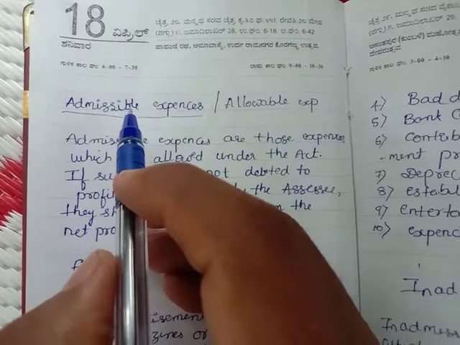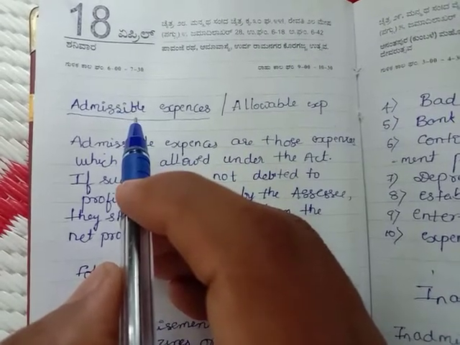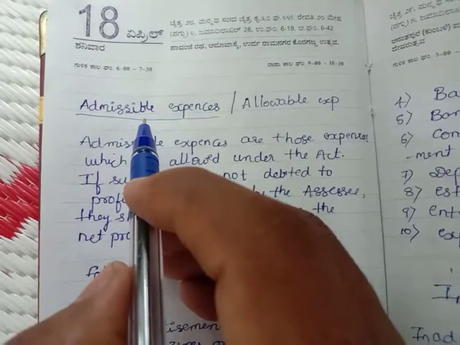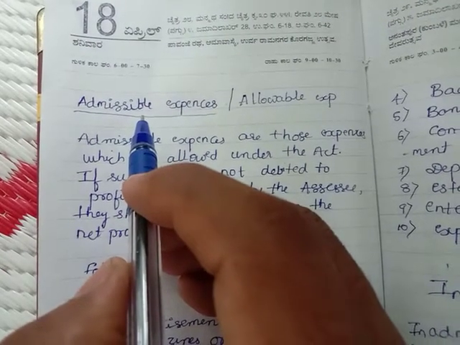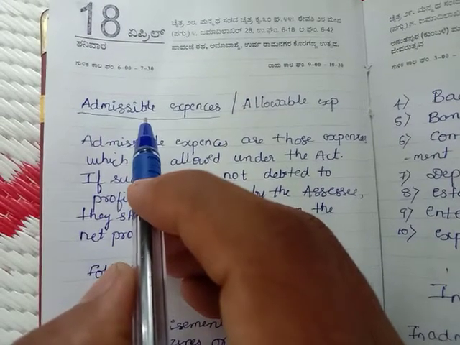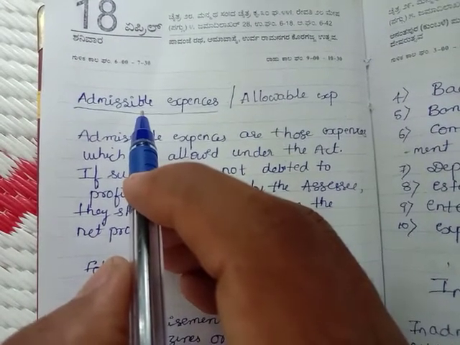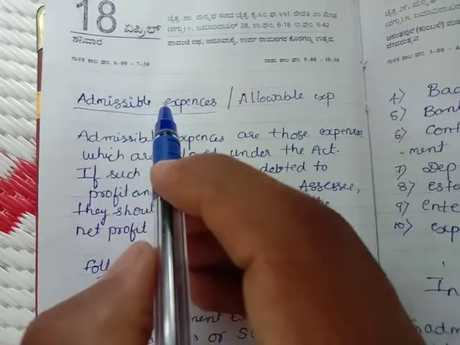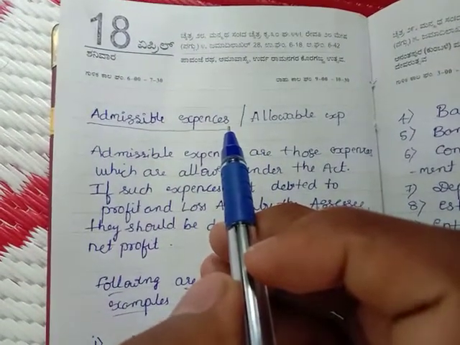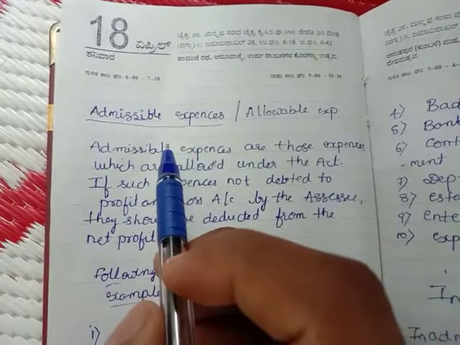In the previous class, we discussed what is business, what is profession, and what is depreciation, and we solved the problem also. And I gave one problem for homework itself. So next, the important concept is admissible or allowable expenses. These concepts are very important while solving the problem.